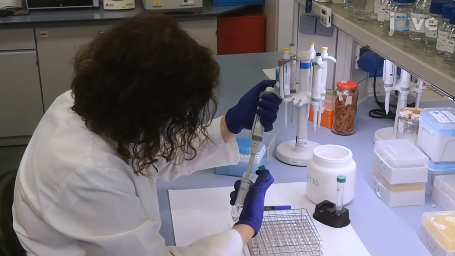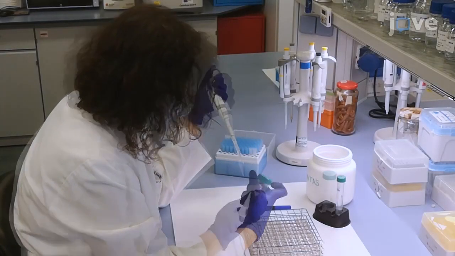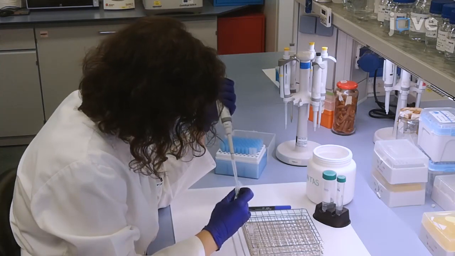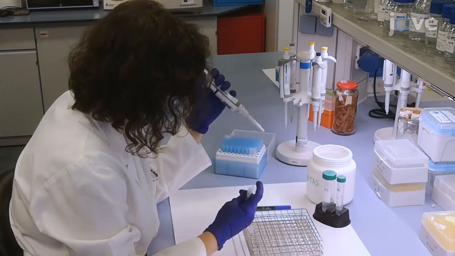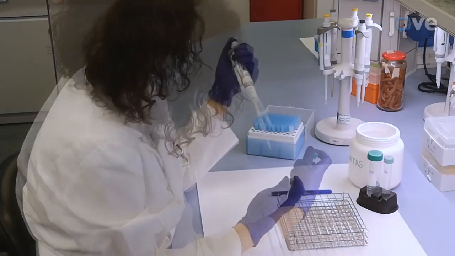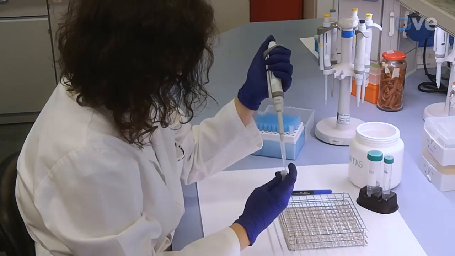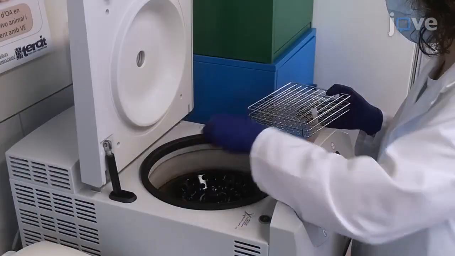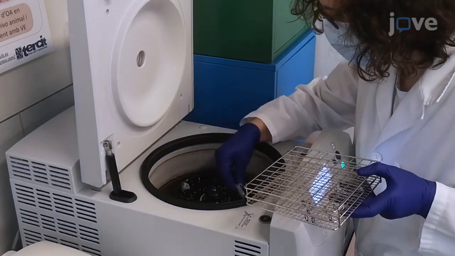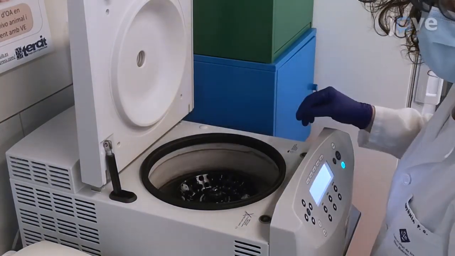Begin by concentrating the extracellular vesicle, or EV, sample and the control. Place the samples in a 15 milliliter or 500 microliter concentrating tube, depending on the starting volume of the EV sample. Centrifuge the tubes according to the manufacturer's instructions until an almost dry sample is obtained.